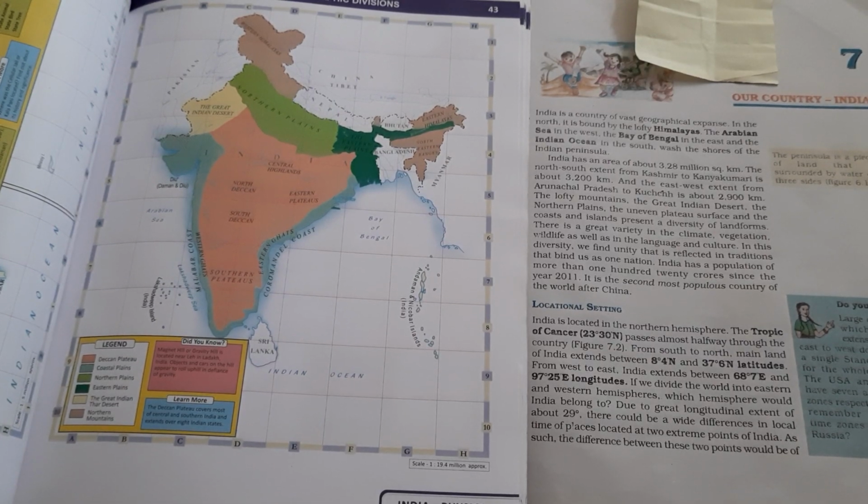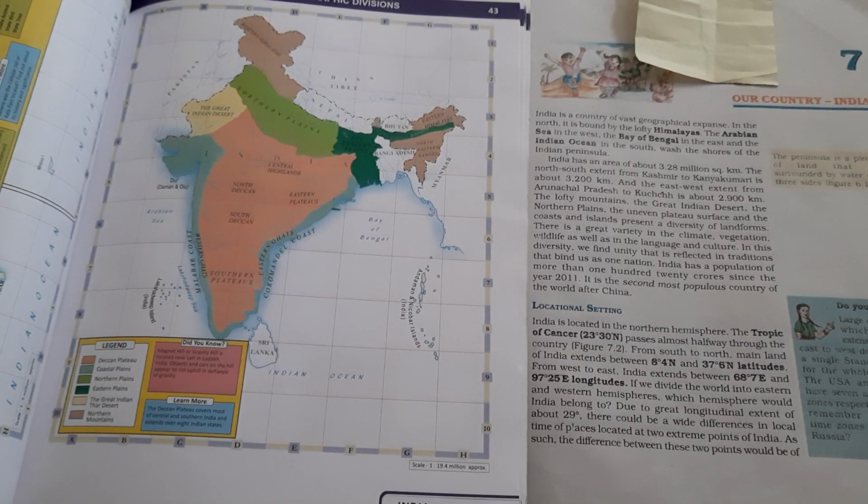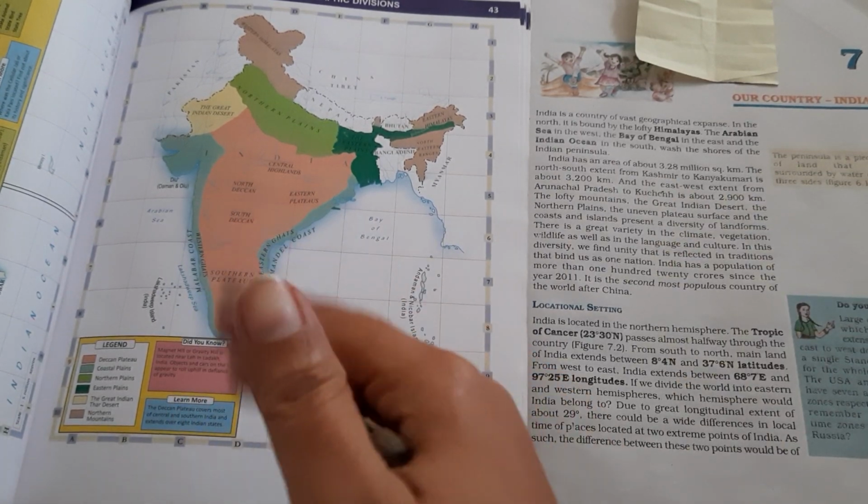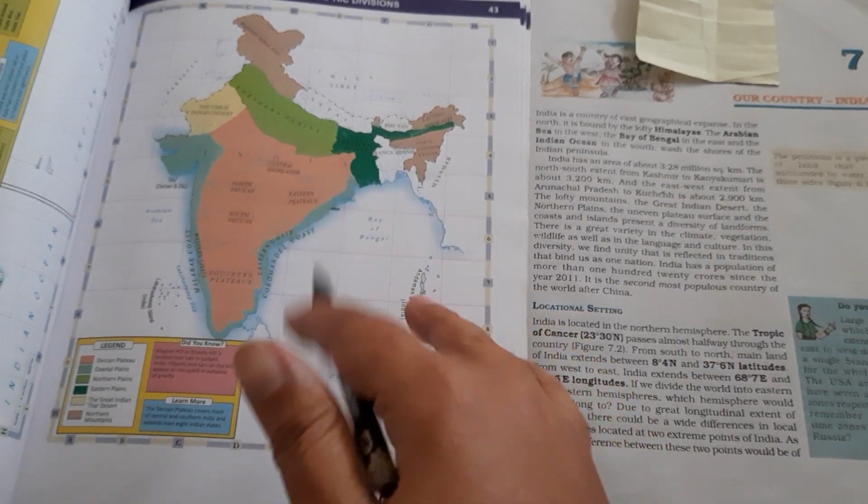Hello, children. Today we shall be studying Chapter 7, Our Country India, from Geography of Class 6th, from the NCERT book. So, let's start the chapter. And for further explanation of the chapter, we shall also be using this Indian map.